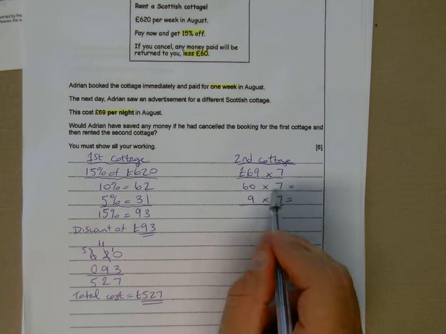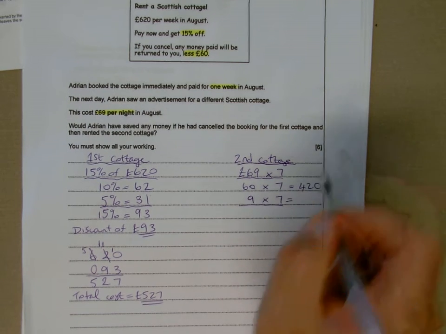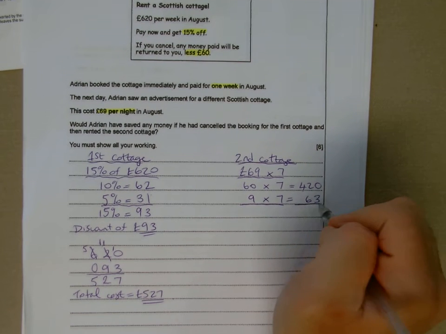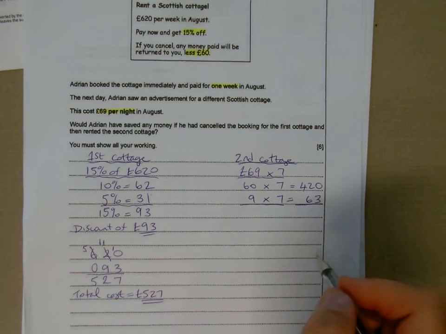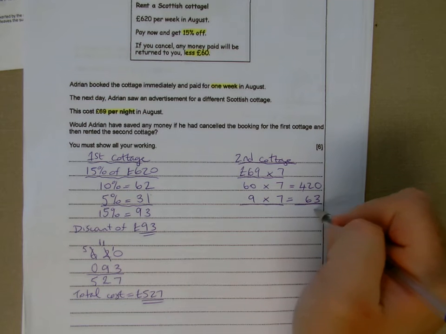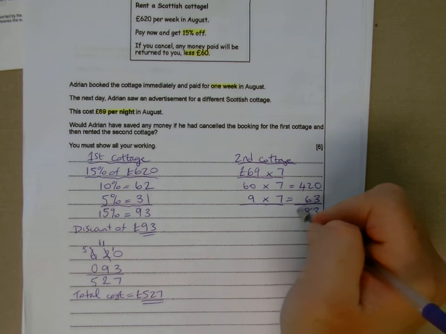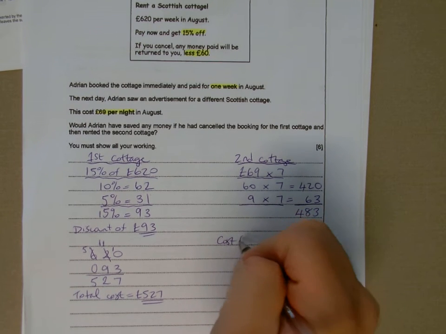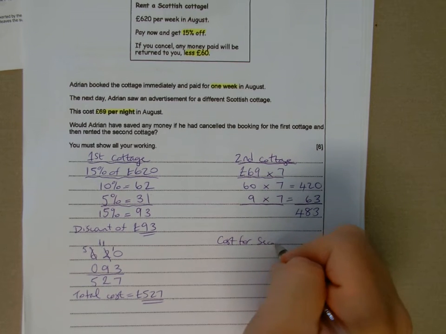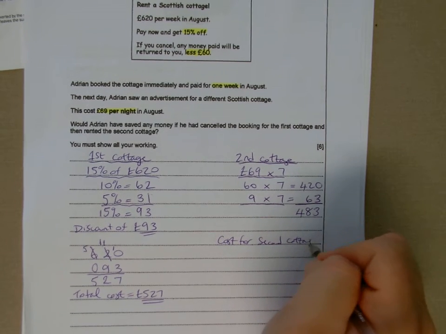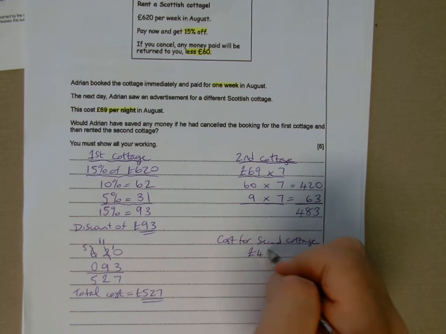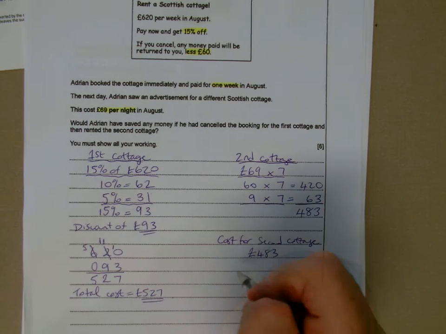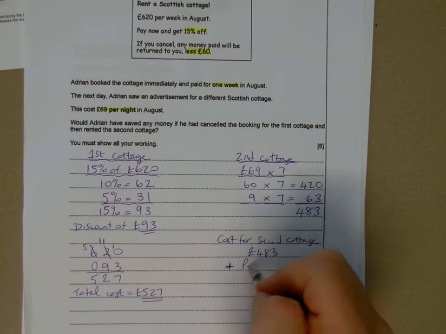So 60 times 7: 6 times 7 is 42, and add a 0. And then 9 times 7 is 63. So we'll add these together to get the total cost. 3, that'll be 8, and that'll be 4. 483. So the cost for the second cottage will be £483.